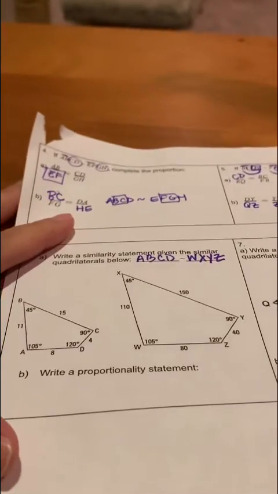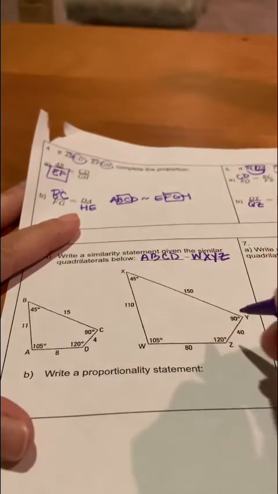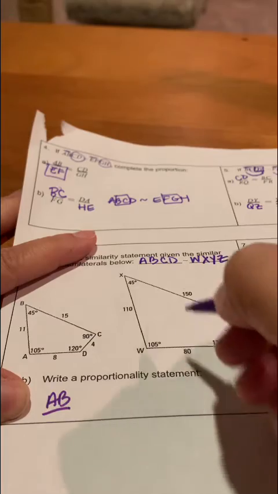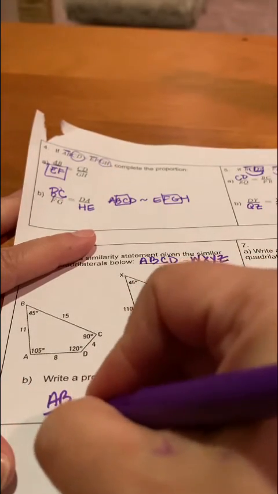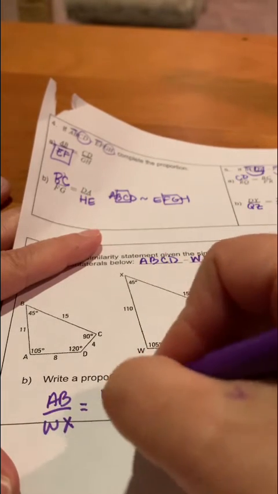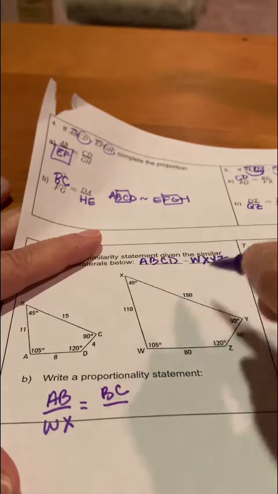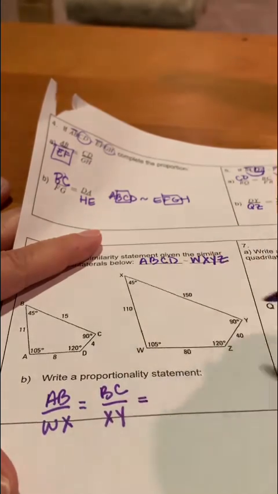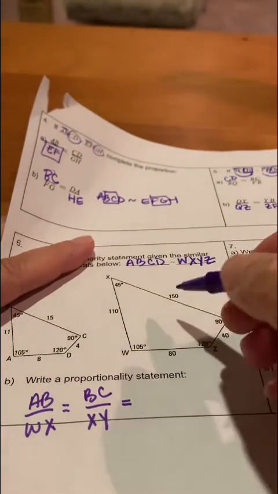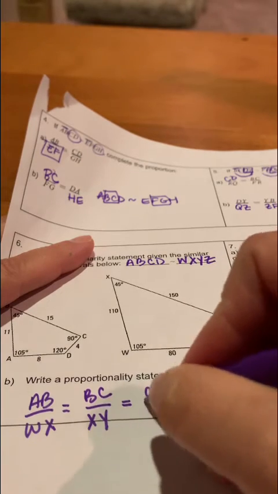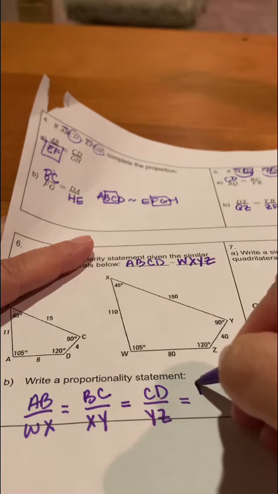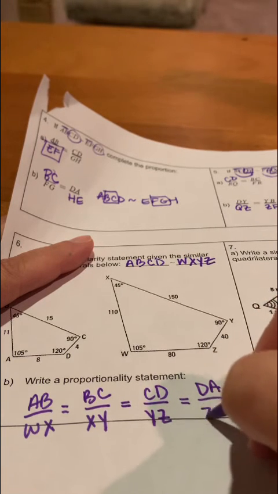All right, writing a proportionality statement means I write all the sides out, what sides I can compare with each other. So AB can be compared with WX. BC can be compared with XY. And I'm writing all of them so they all have pairs. So there's 4 sides, so there should be 4 ratios here. CD can be compared with YZ. And lastly, AD or DA, either way is fine, and ZW.